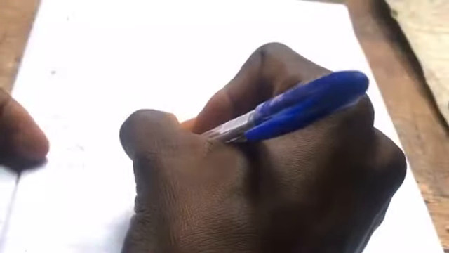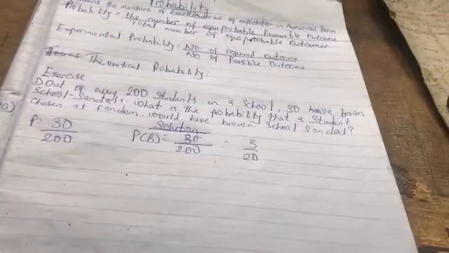So the probability of having brown sandals is 30 over 200, which is 3 over 20. As simple as possible. That's it.